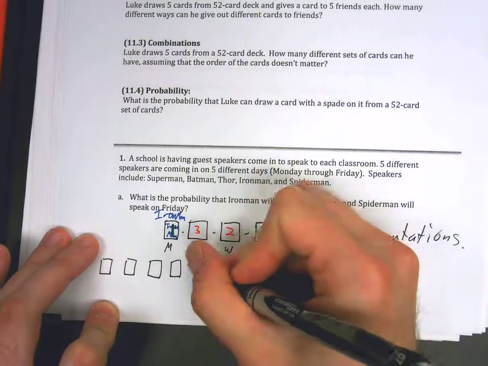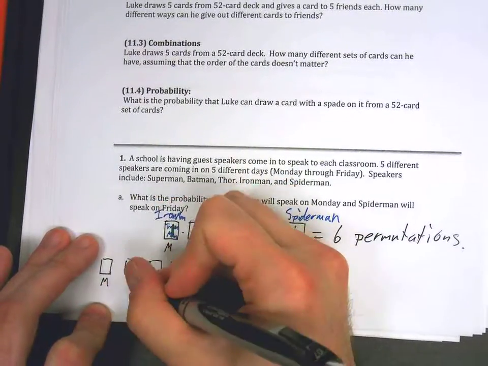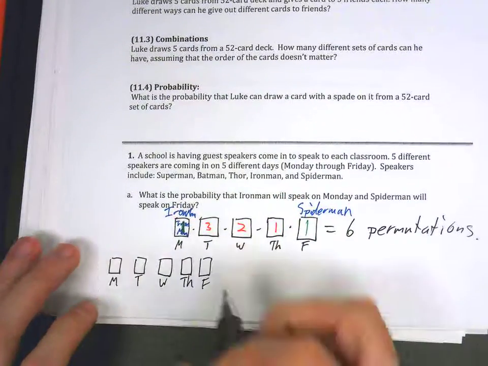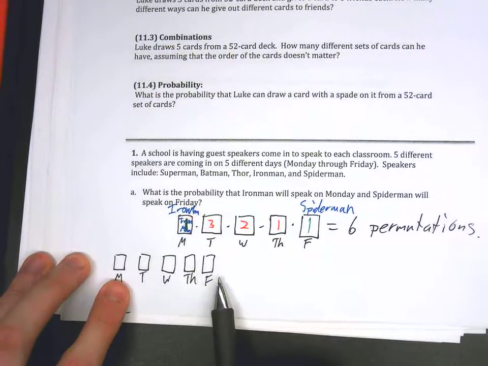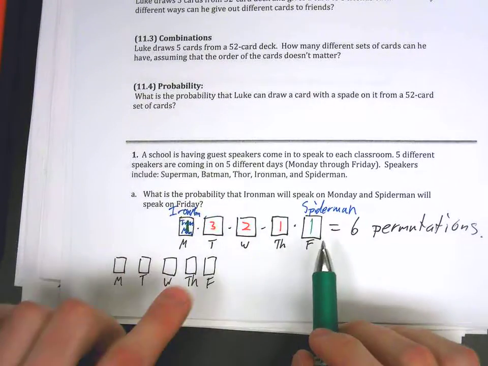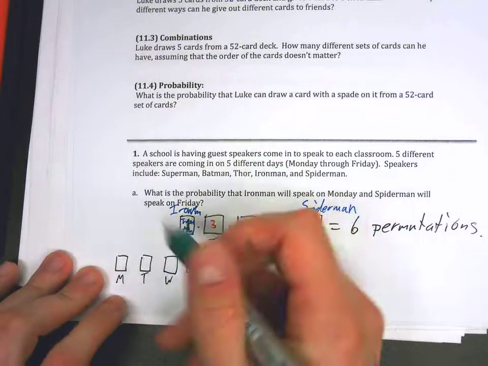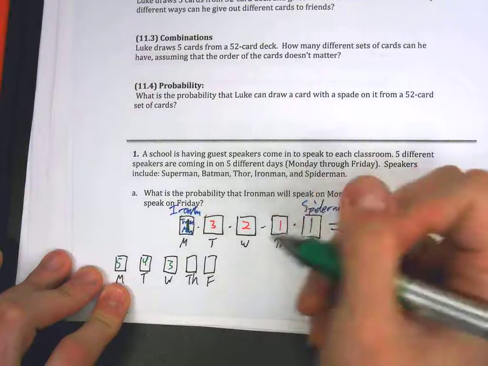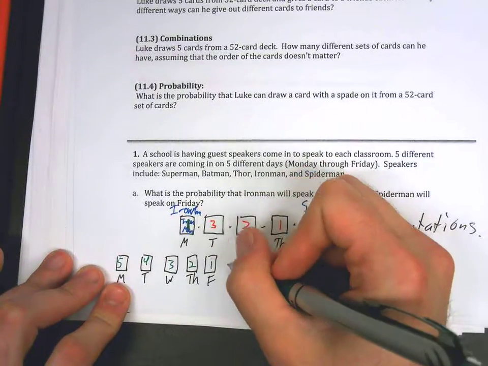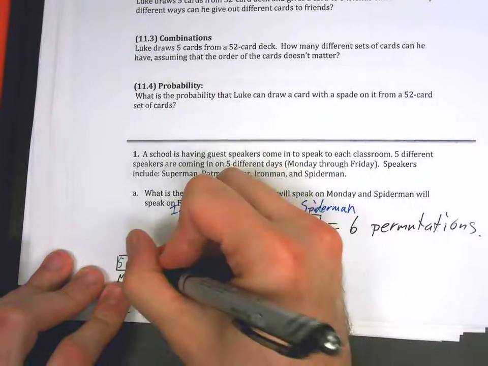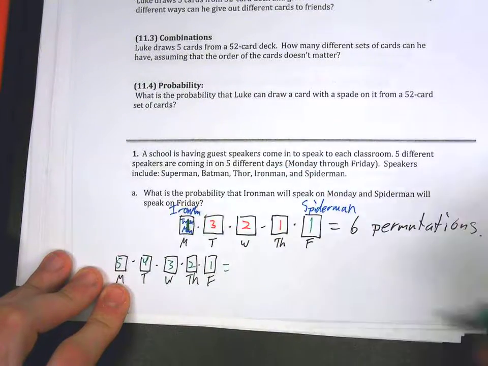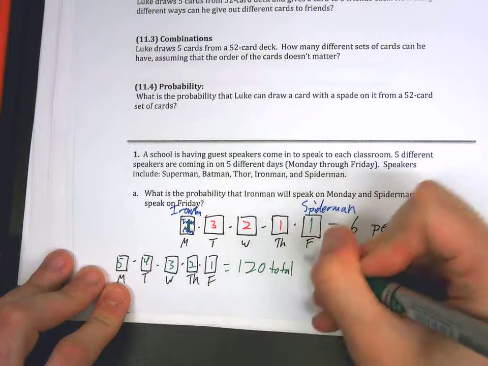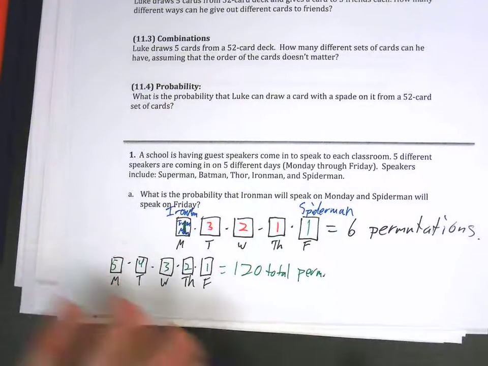Again, still looking at Monday, Tuesday, Wednesday, Thursday, and Friday. But now we don't have set things for Monday and Friday. So we're going to start out with 5 possibilities for Monday, 4 on Tuesday, 3 on Wednesday, 2 on Thursday, 1 on Friday. If we multiply all of those out together, they will end up becoming 120 total permutations.